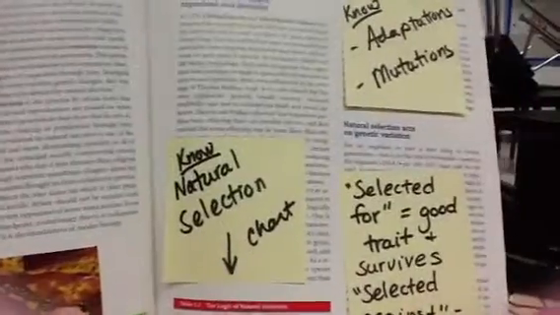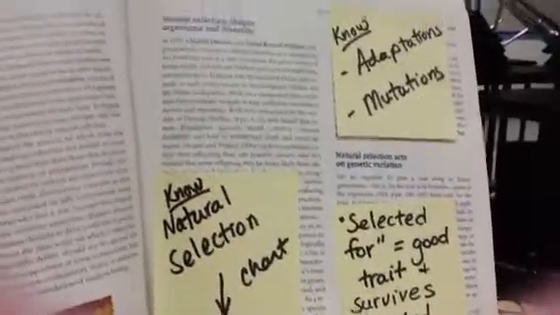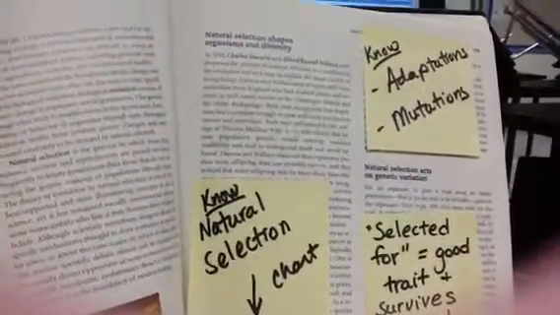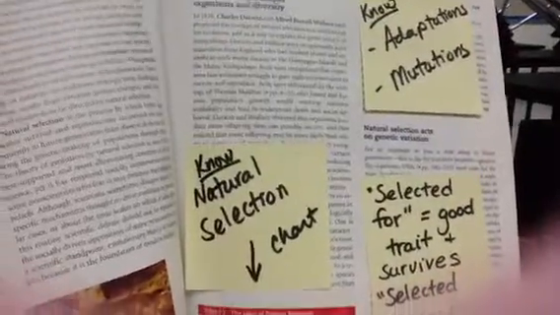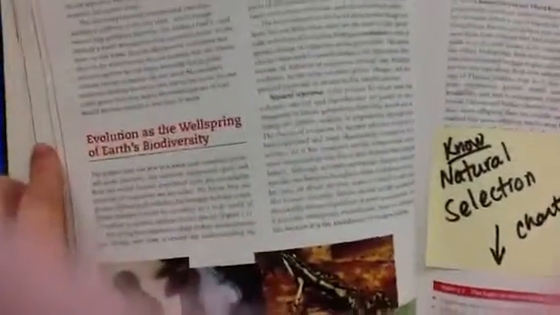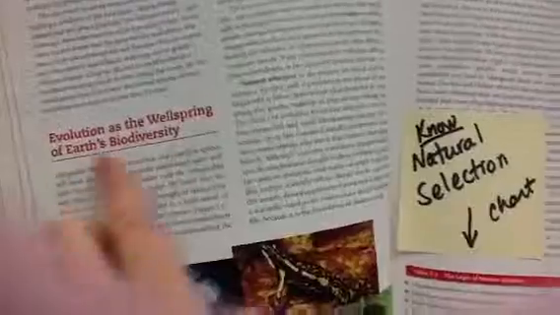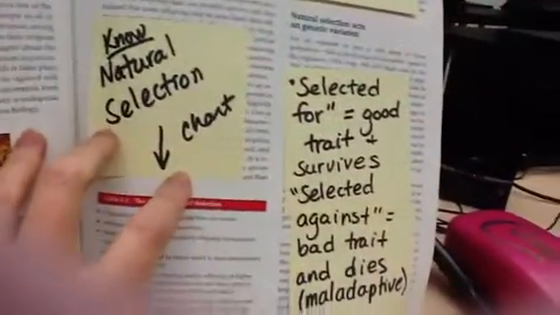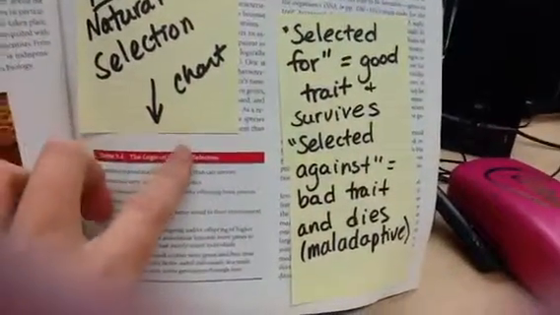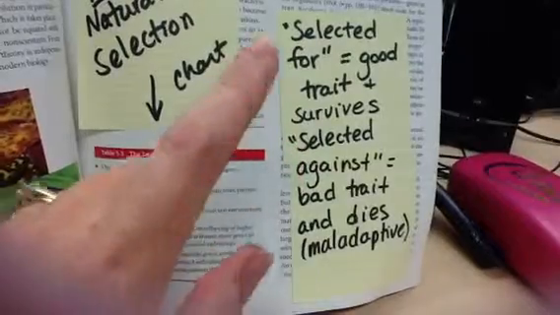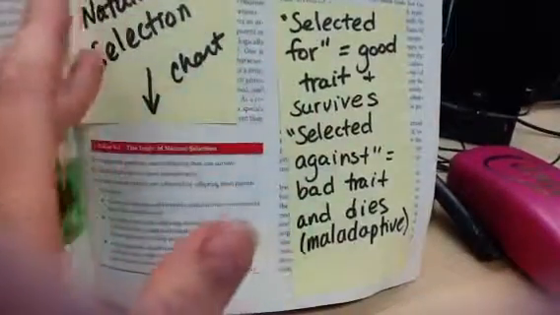Up at the top of the page, this, by the way, is page 119 if you have a textbook. If you're reading online, then again it's section Evolution as the Wellspring of Earth's Biodiversity. On this page we have a couple of topics. We have selected for and selected against.